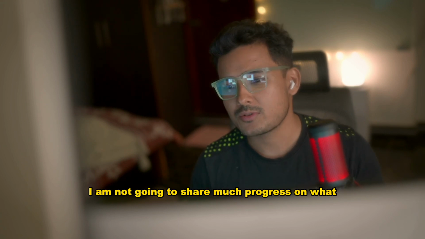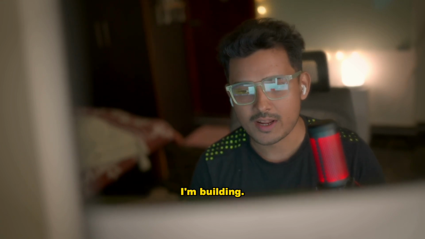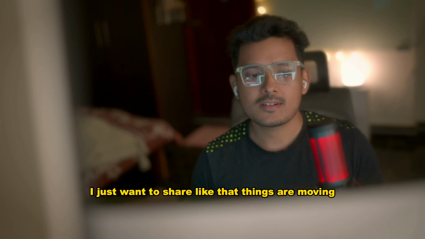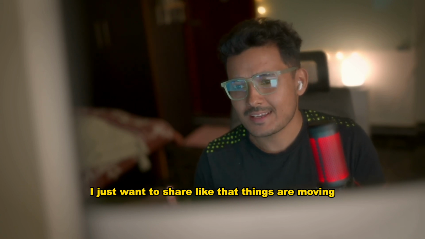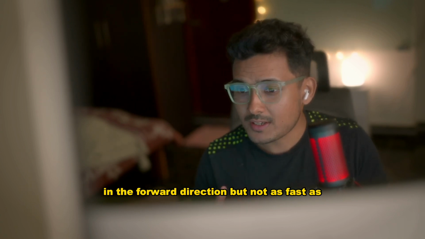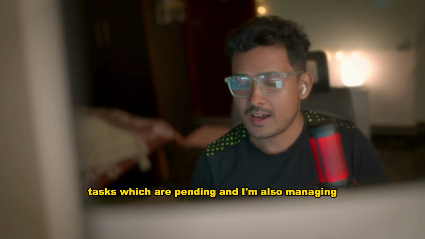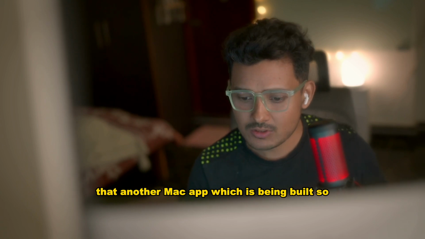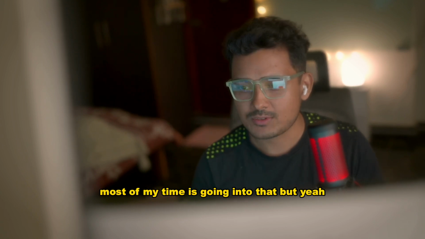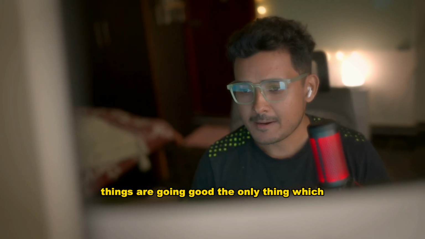I am not going to share much progress on what I'm building. I just want to share that things are moving in the forward direction, but not as fast as we hoped. There are a lot of tasks which are pending, and I'm also managing another Mac app which is being built. So most of my time is going into that. But yeah, things are going good.